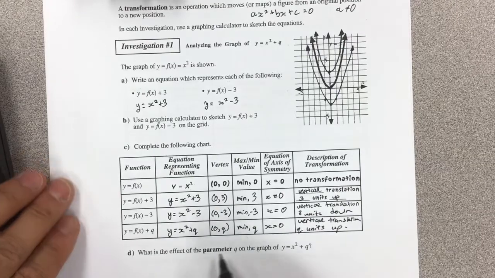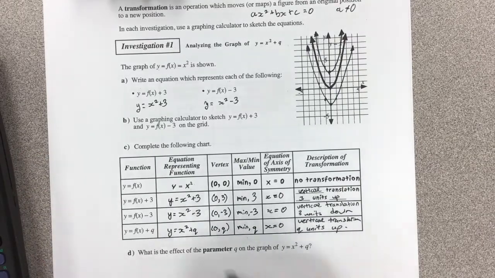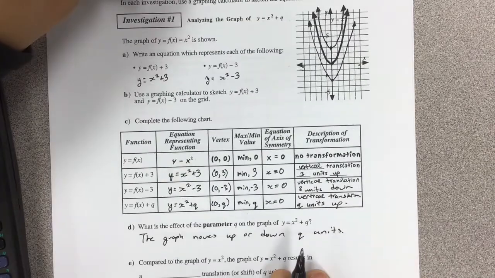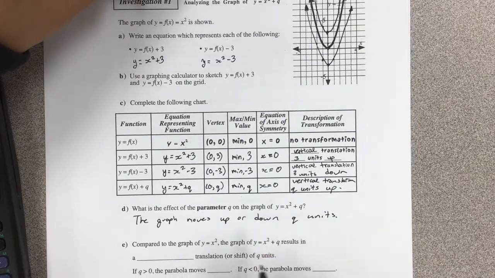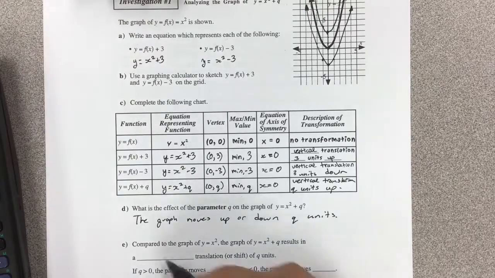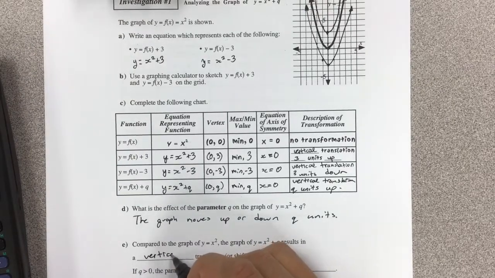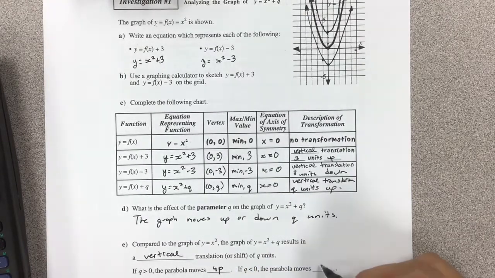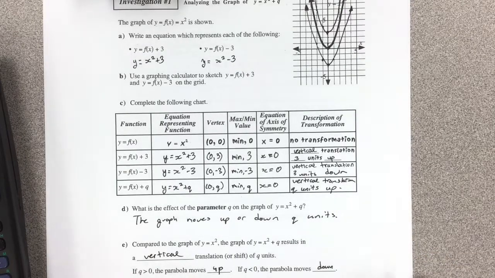So what is the effect of the parameter on the graph of y equals x squared plus q? This moves the graph up or down q units. Compared to the graph of y equals x squared, the graph of y equals x squared plus q results in a vertical translation of q units. So if q is greater than 0, so like 1, 2, 3, so positive numbers, then the graph moves up, and if it's less than 0, then the graph moves down.